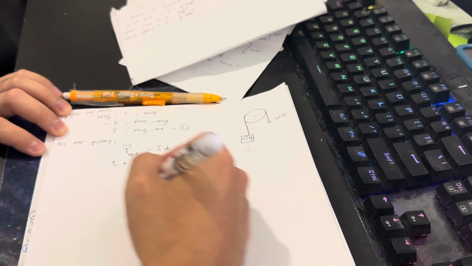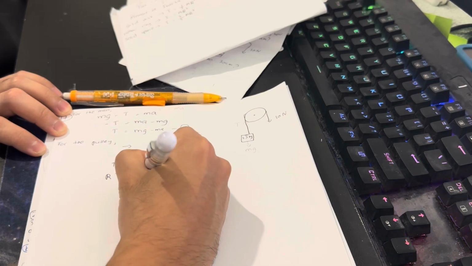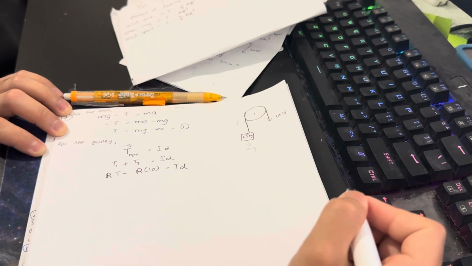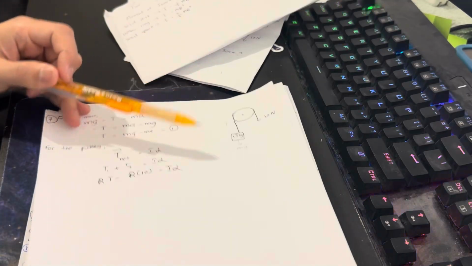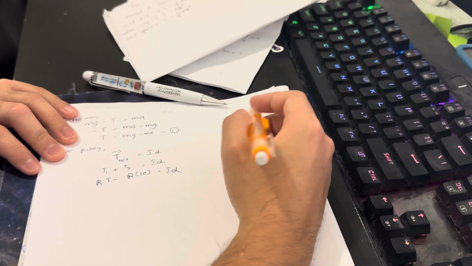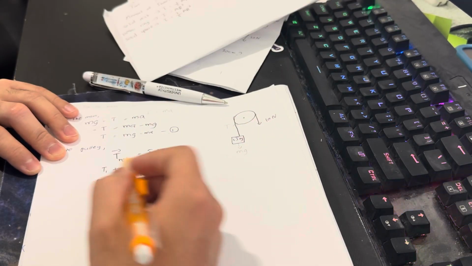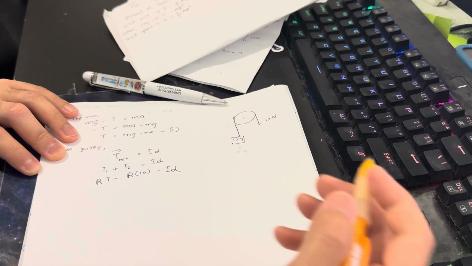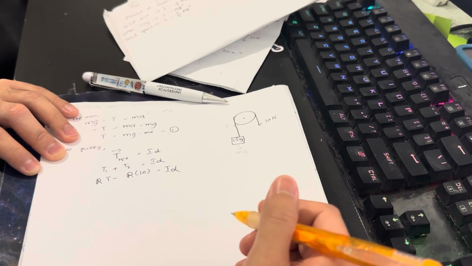Then we change it to RT minus RT0 is I alpha. This might be a little bit tricky, so I'm going to show you very easily. The torque is going to be RT. That's also an equation you have to keep in mind.